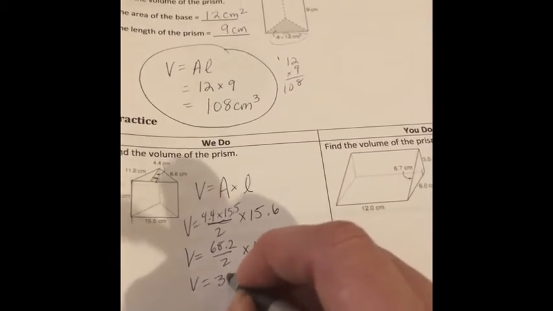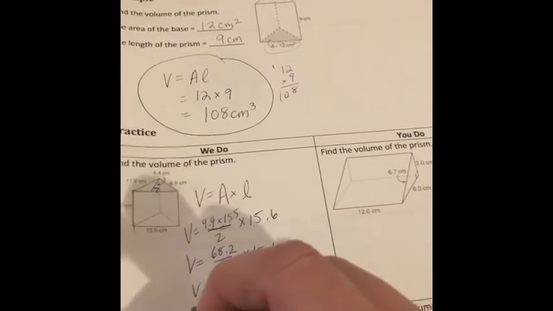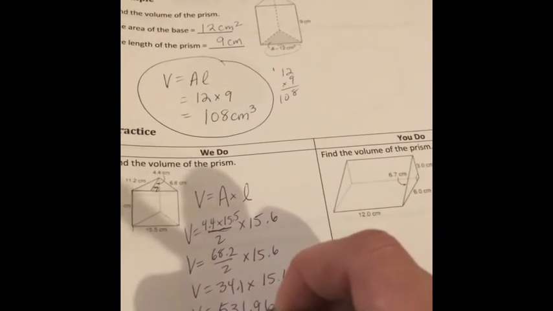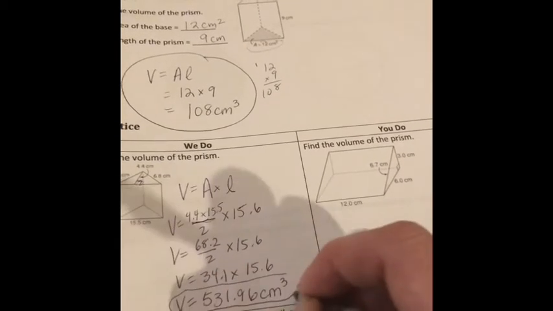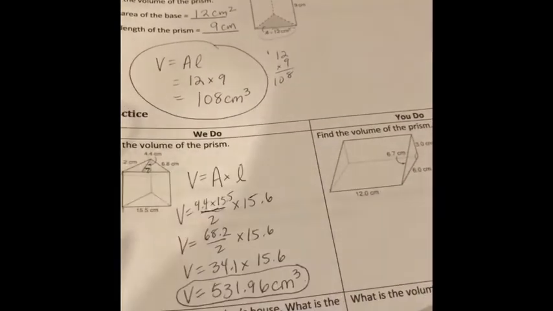And then we got 34.1 times 15.6. And we get the volume to be 531.96. We're going to do centimeters, and it is cubed, because it's volume. Volume is always cubed. That's the answer for that one.